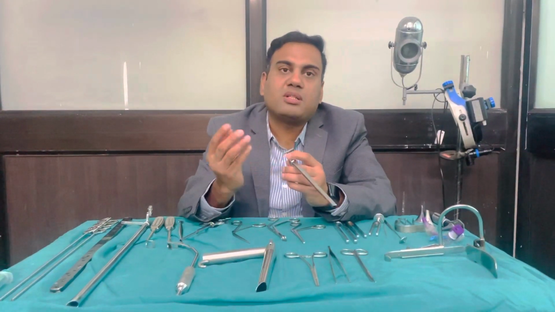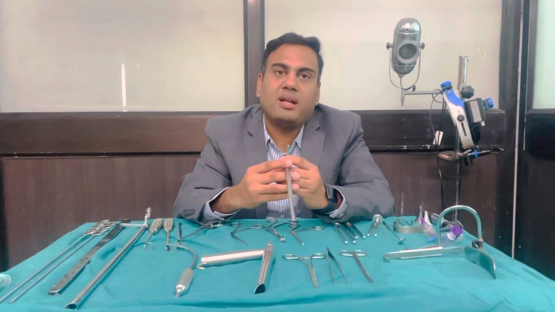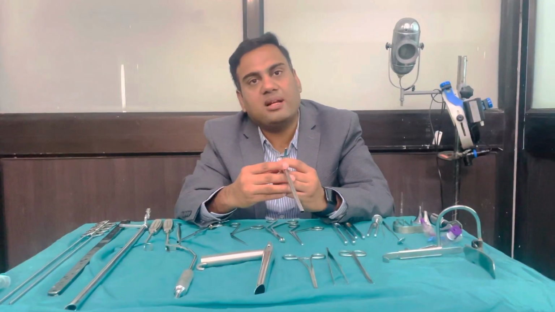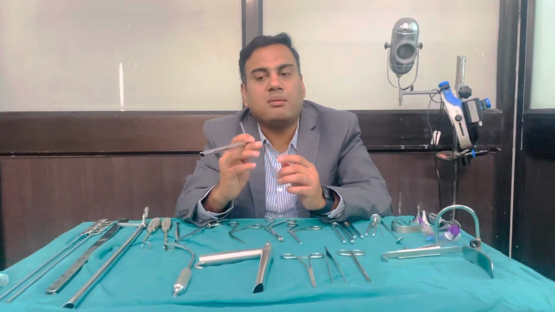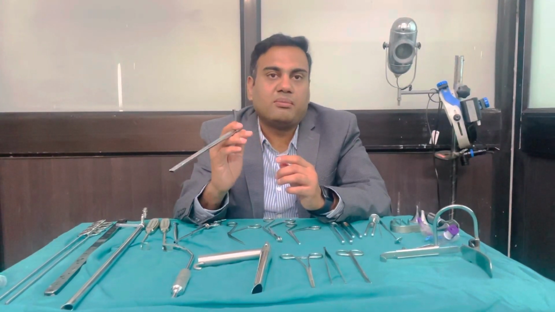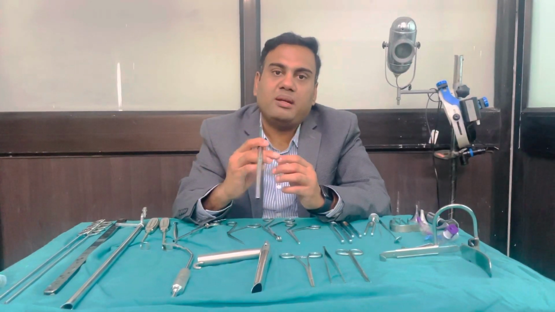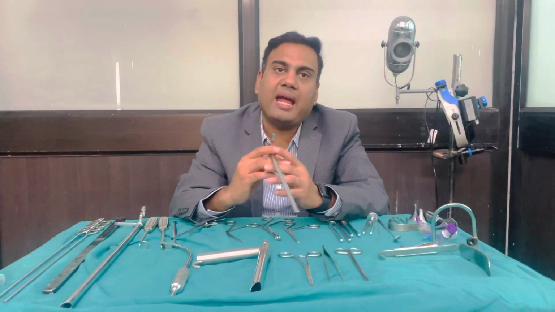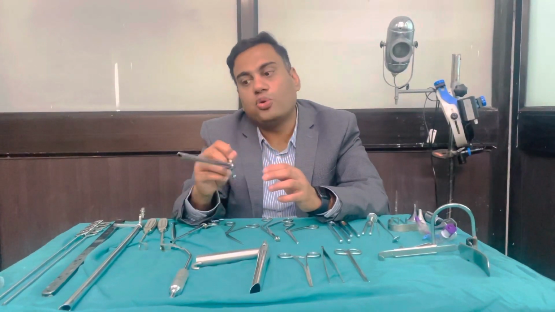And therapeutic purposes, of course, like removal of foreign body or taking samples for bronchial lavage or for tuberculosis or any unexplained hemoptysis that you want to evaluate can be done by this bronchoscope. Any malignant mass can also be biopsied by using this bronchoscope. So both therapeutic and diagnostic purposes, bronchoscope can be used.